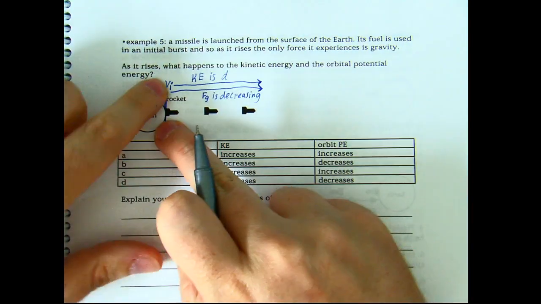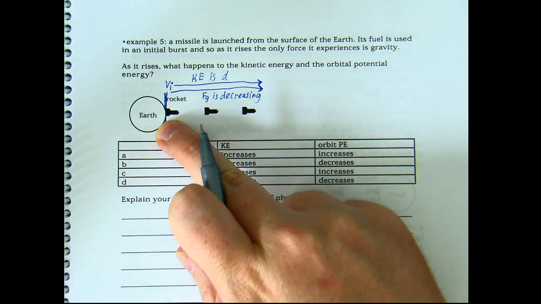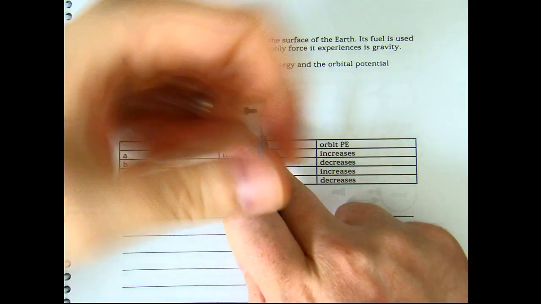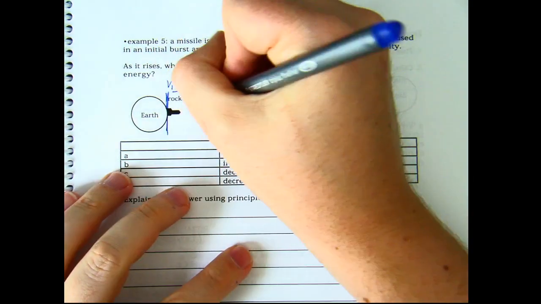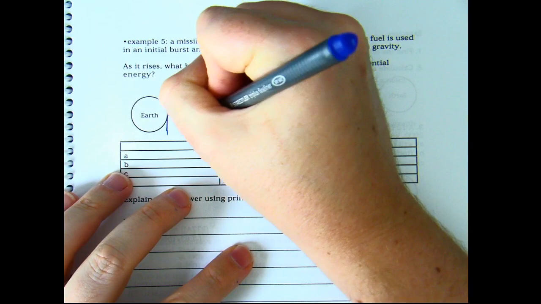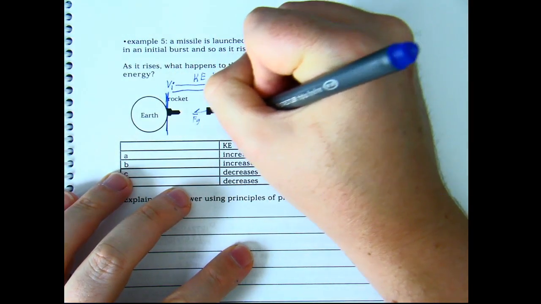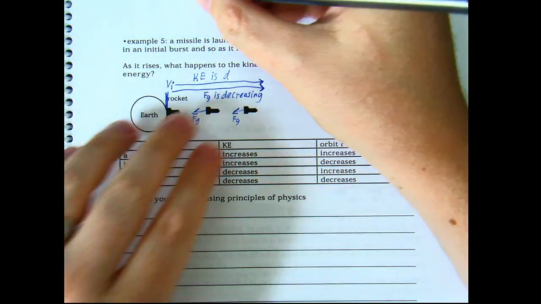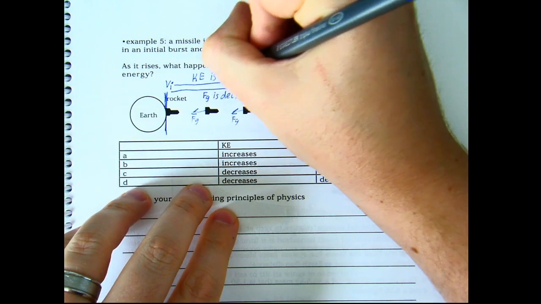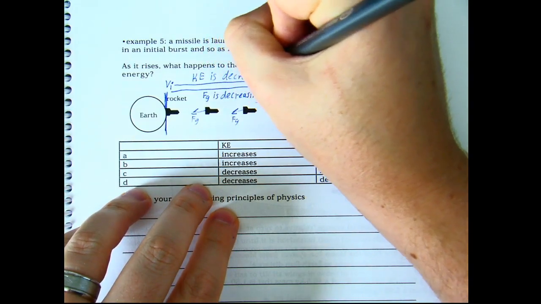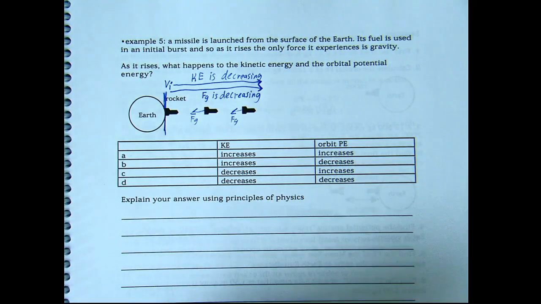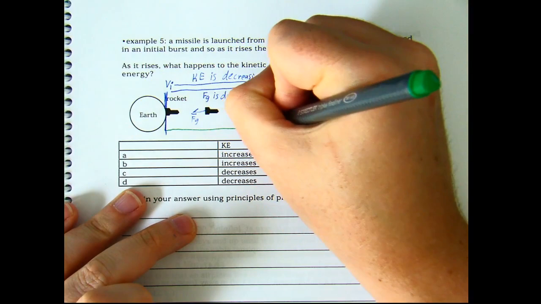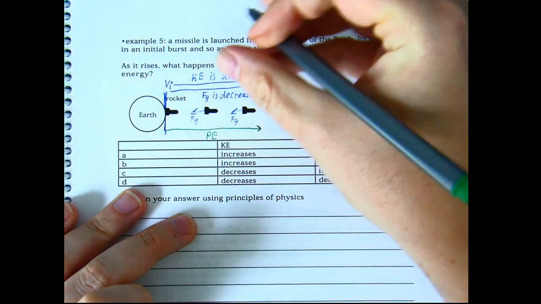There's a big explosion, a huge amount of initial velocity, large kinetic energy to start, but Fg is pulling back on this rocket. Fg is decreasing as you get further from the Earth, but kinetic energy is decreasing as well. Also, as you get higher and higher above a surface, you have potential energy increasing.